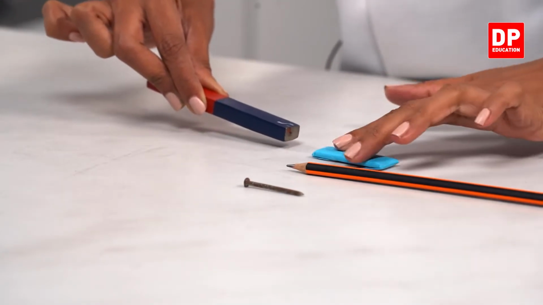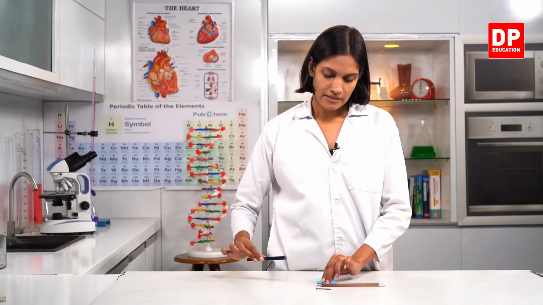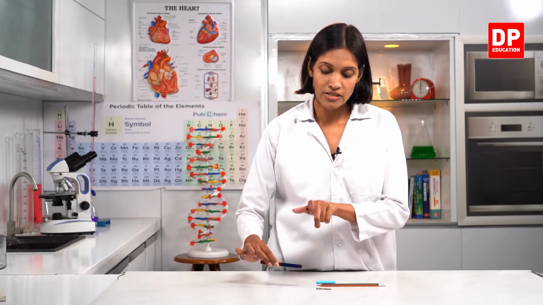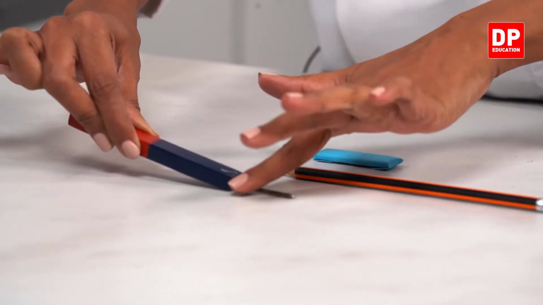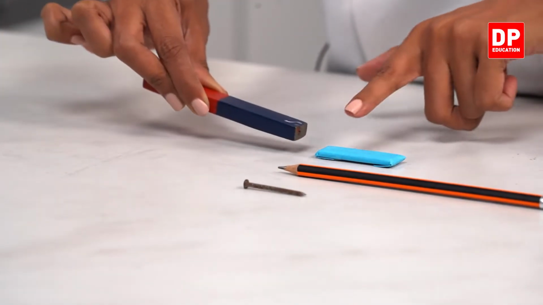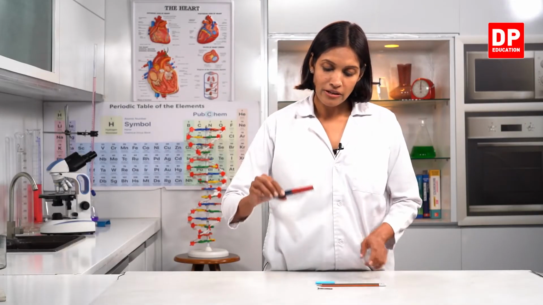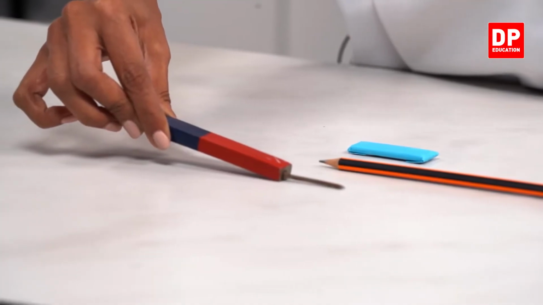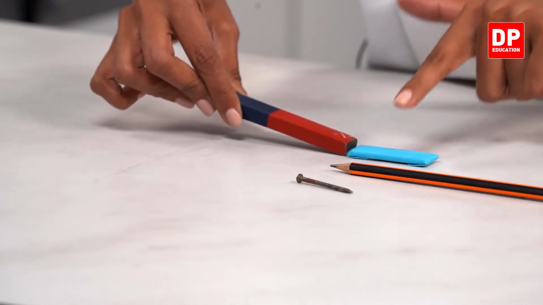What happens this time, children? This time it repels. Okay, children? So it's very clear this time when I brought the south pole of this magnet towards each object, what happens? The iron nail attracts, the pencil does not attract or repel, and the unmarked magnet repels. So earlier when I brought the north pole, the iron nail attracts, the pencil does not attract or repel, and the unmarked magnet attracts. So how to identify a magnet from the other objects, children?